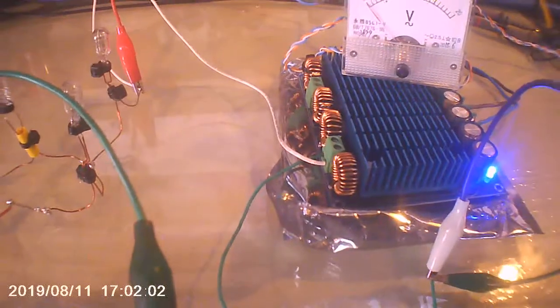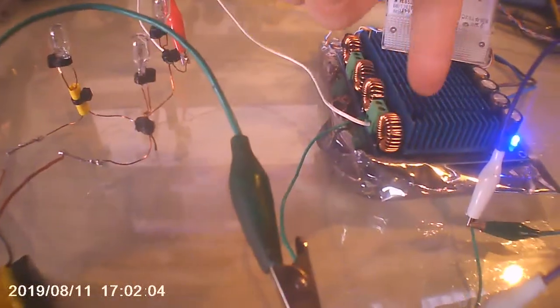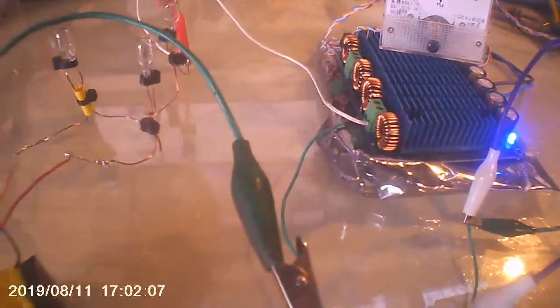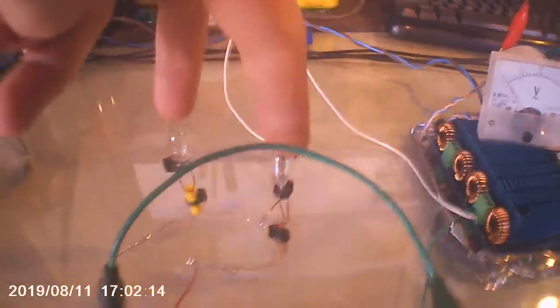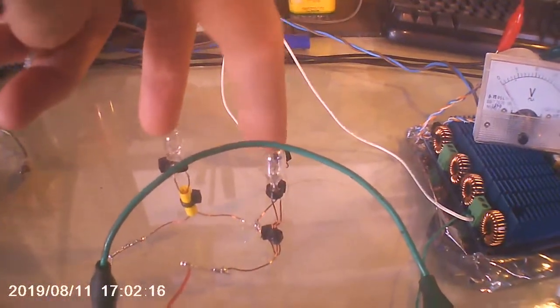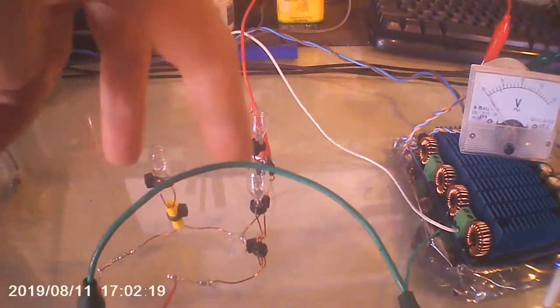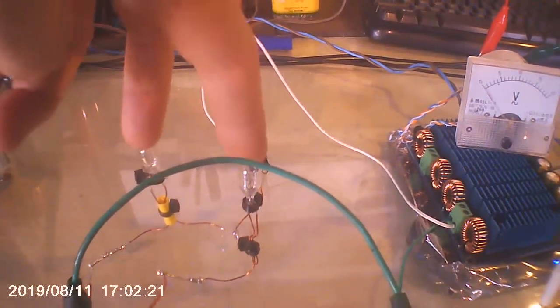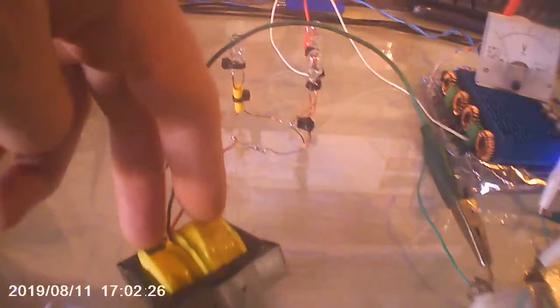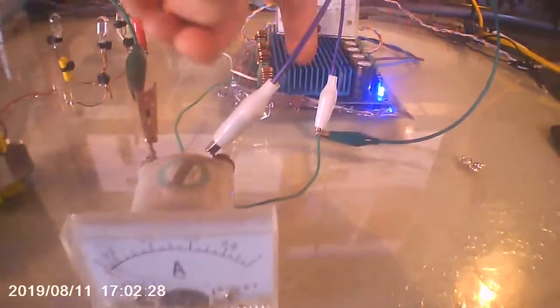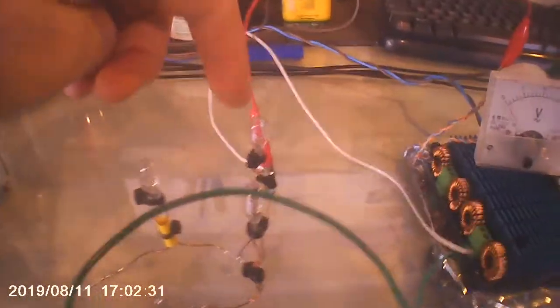So conventionally speaking, what we should see is this globe will be the brightest because it comes straight from the transformer. Then it branches off into two globes which should share that same current. So those two globes should be the sum of that one globe, and then through the transformer and meter and back to ground. So this globe should always be brightest. And I'm going to start the frequency sweep.